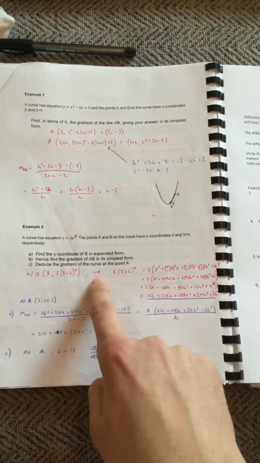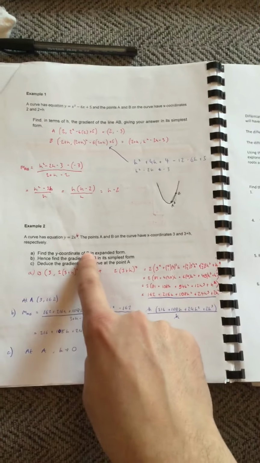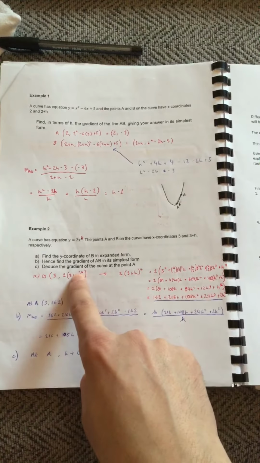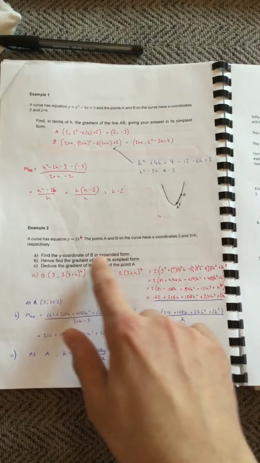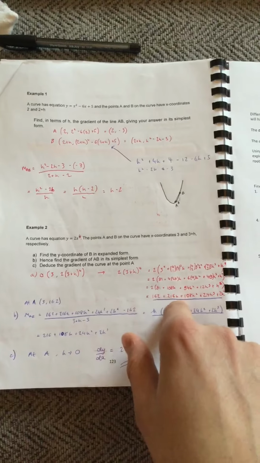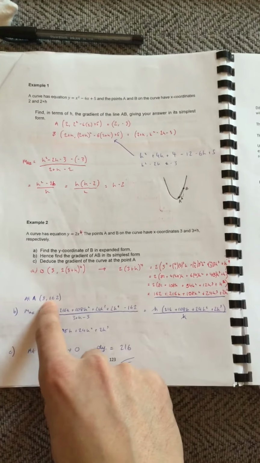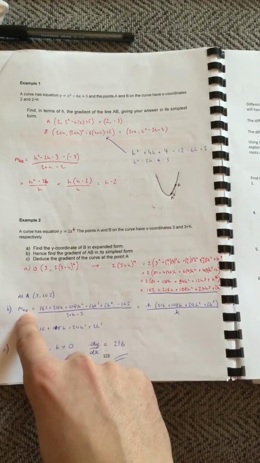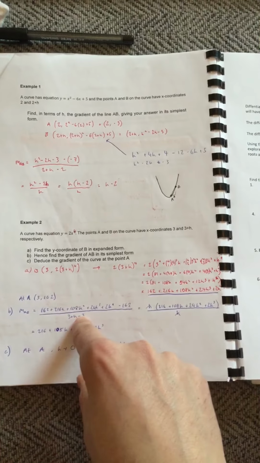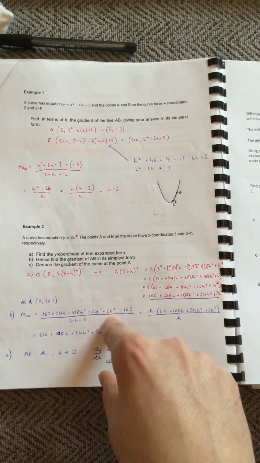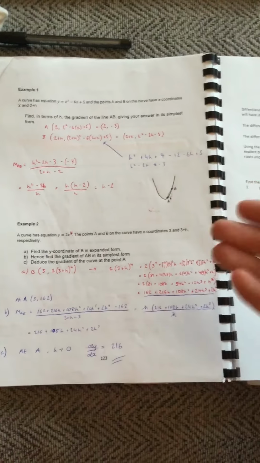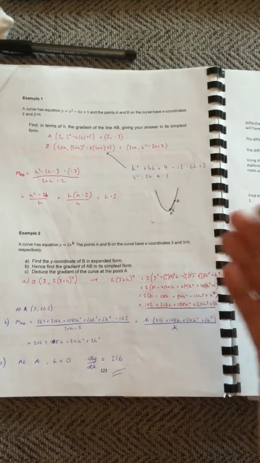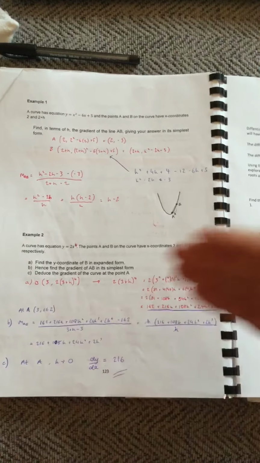So quite tediously, the y-coordinate of B is that, because if we put in 3 add h to 2x to the 4, that's what we get. A has a y-coordinate of 162, and then it's just an expression again for the gradient of AB. These are the steps you take when you're differentiating from first principles, but it's scaffolded. The question's been scaffolded and given to you step by step.